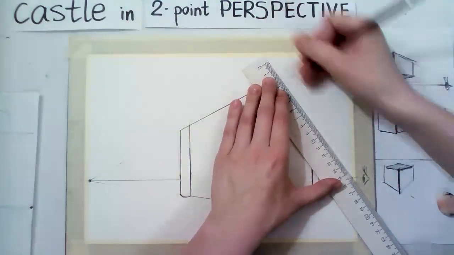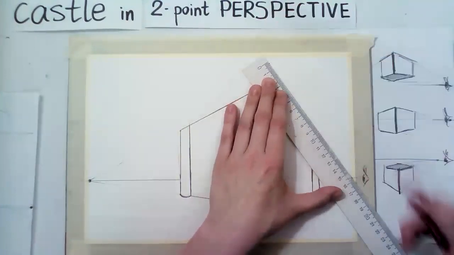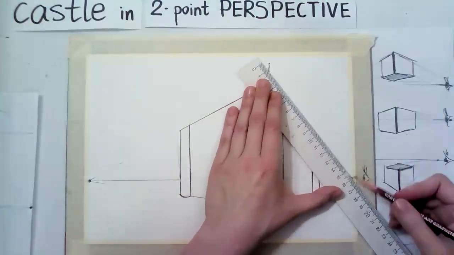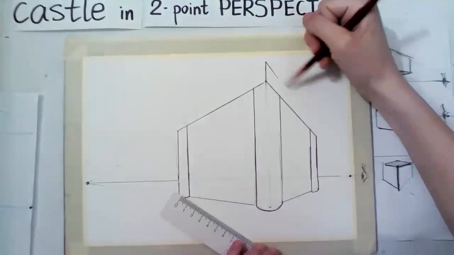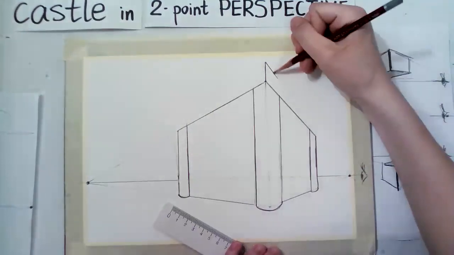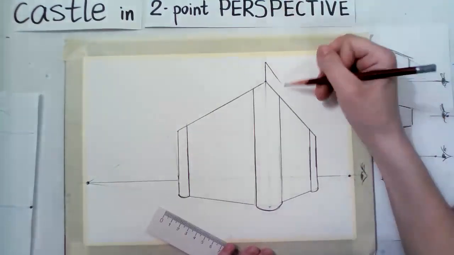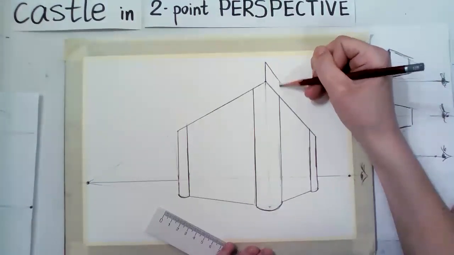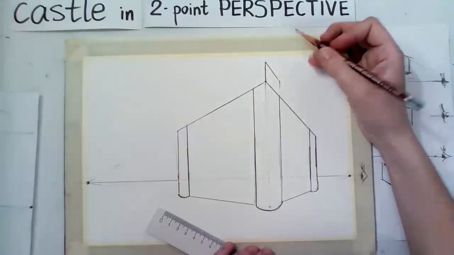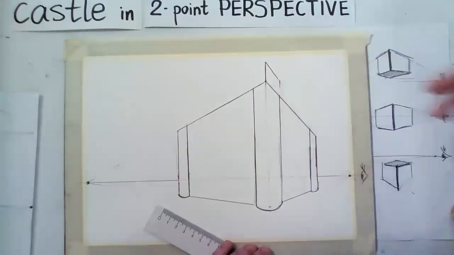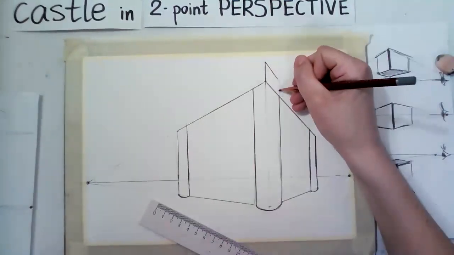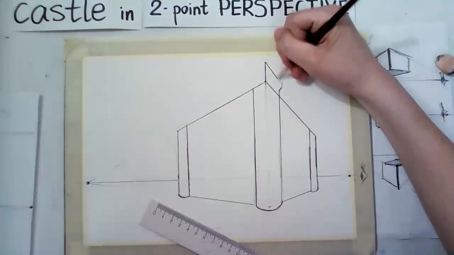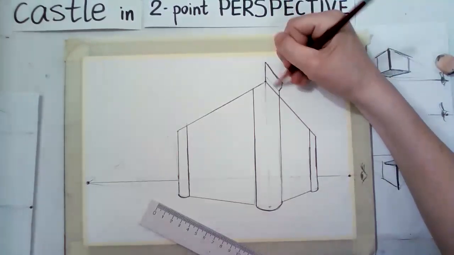Maybe I don't need to go all the way down. I just connect with my ruler and I can do a smaller line, because maybe it's not all the way. Let's say it can be a bit longer. Yeah, so something like this, maybe it has the shape.